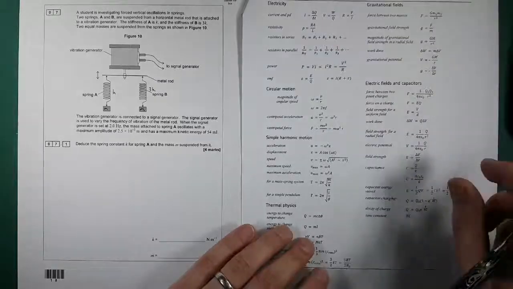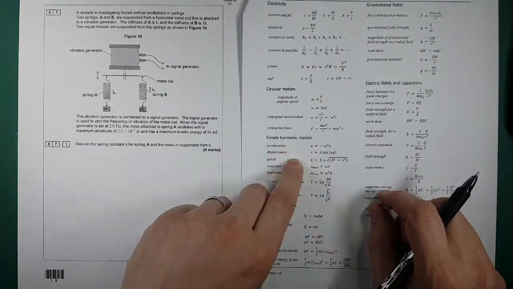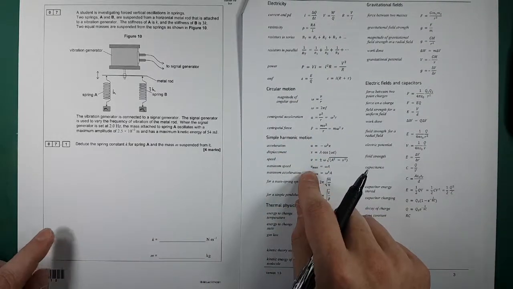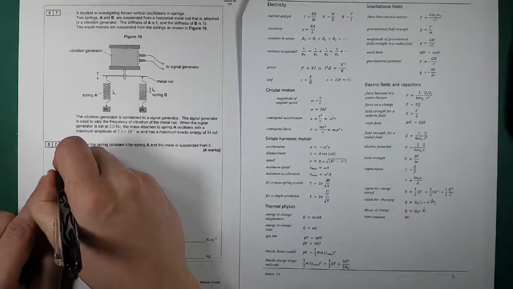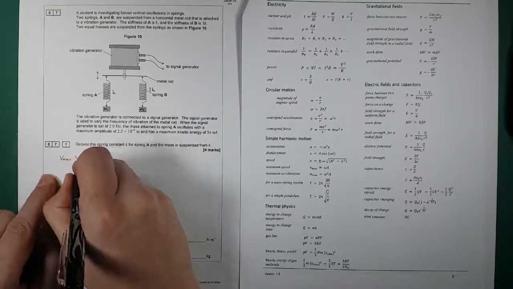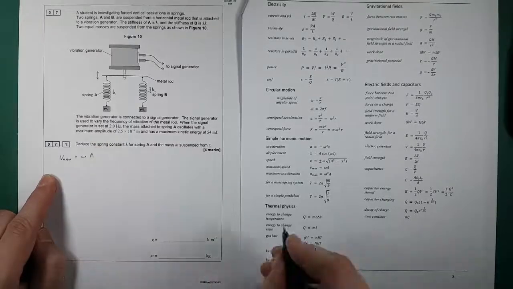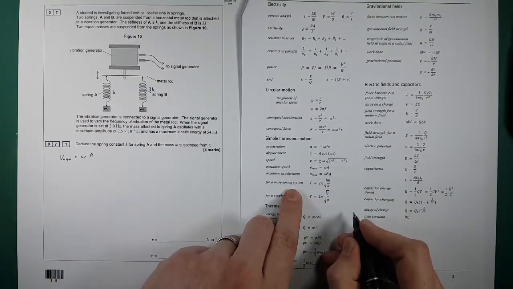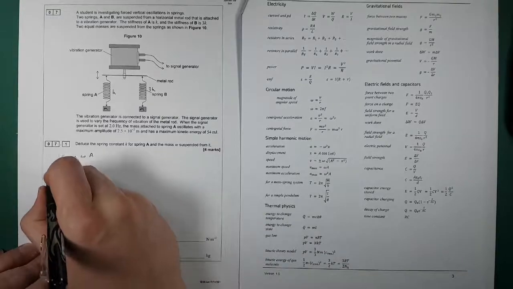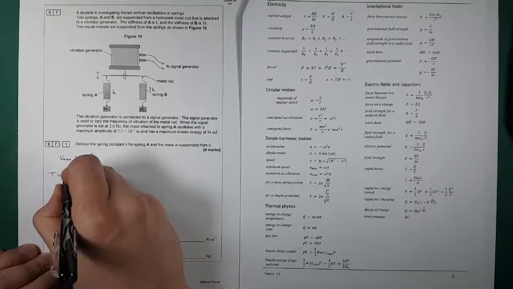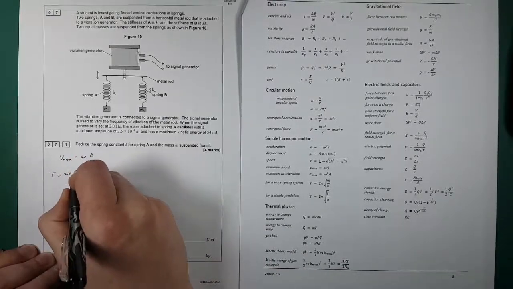We're going to be using some of the stuff from simple harmonic motion. There are different ways of approaching this. The way I've done is use this one. So Vmax is equal to omega A, and we're also going to need this one here. So T is equal to 2 pi square root of m over k.